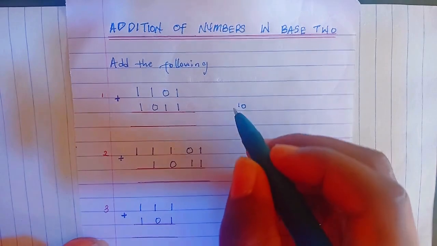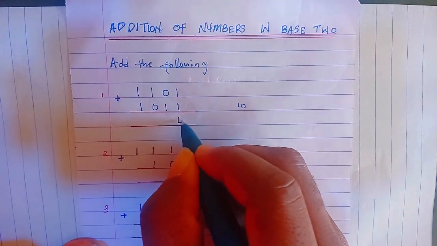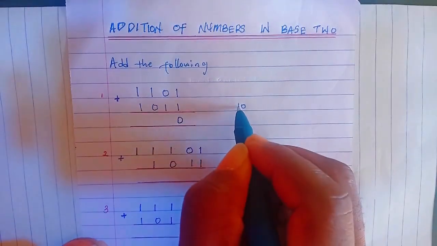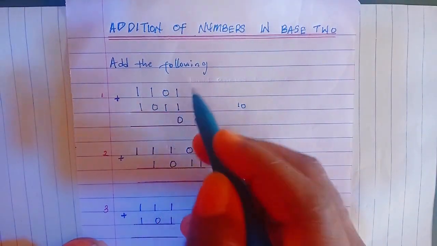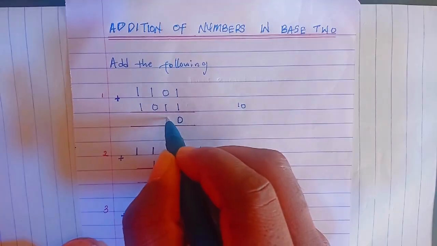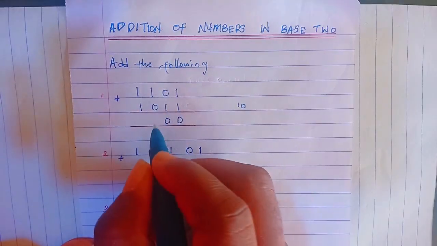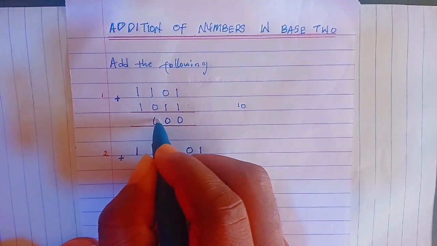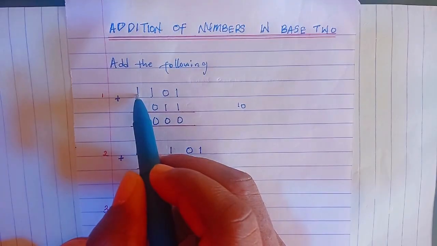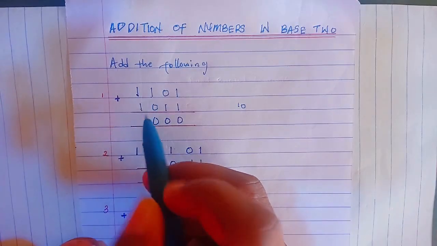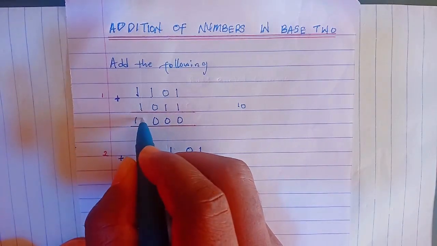Since it is 1, 0, we are going to write 0. This 1, we are going to add it to this particular one. We will still have 1, 0, write 0, carry 1, add it here. It will give us 1, 0, we write 0, carry 1, add it to this one, it will give us 1, 0. Then when we add it to this particular one, we have 1, 1.